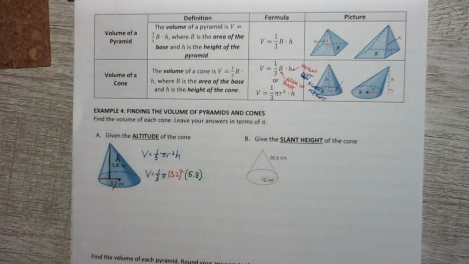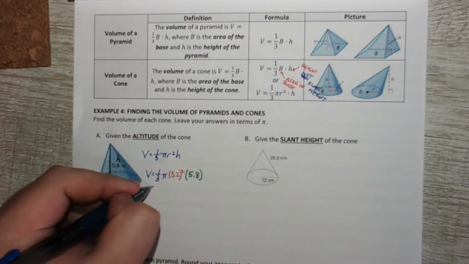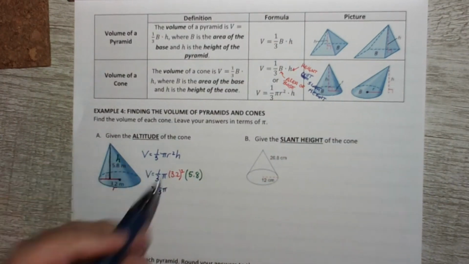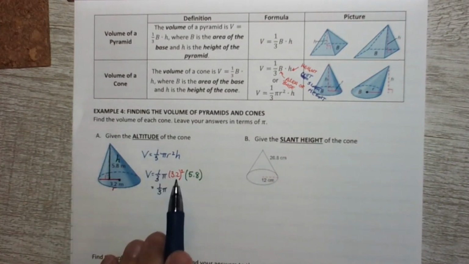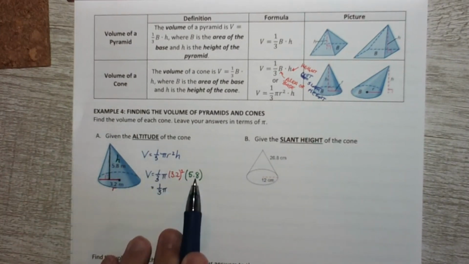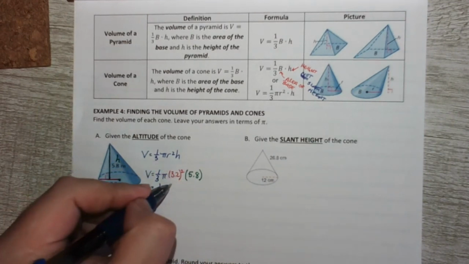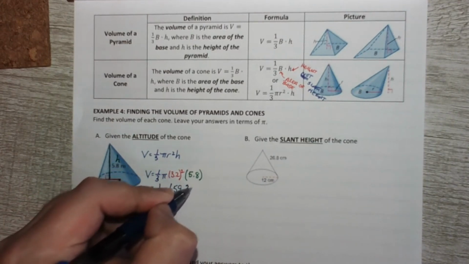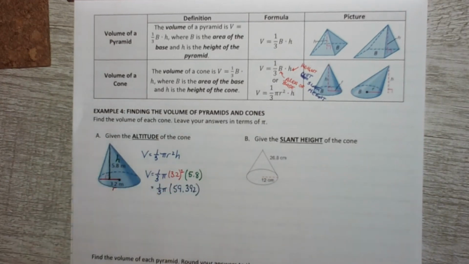I know the directions say leave your answer in terms of pi, but we're going to go ahead and round it because these are going to get kind of messy. We're going to simplify this a bit before we round though. If you take 1/3 pi and we take 3.2 squared times 5.8, we get 59.392.